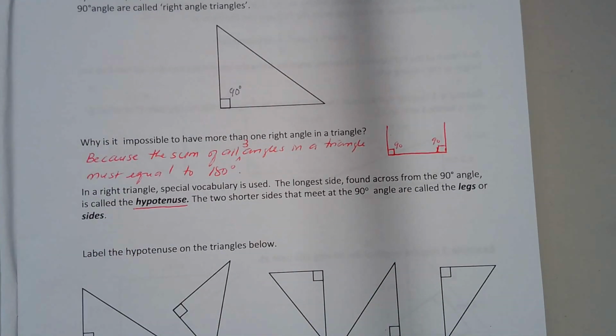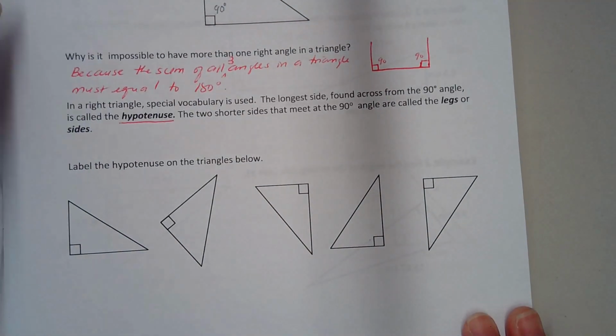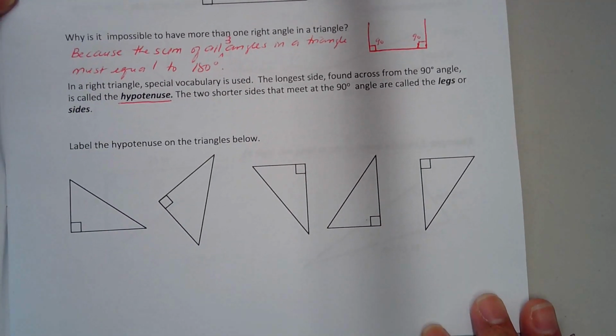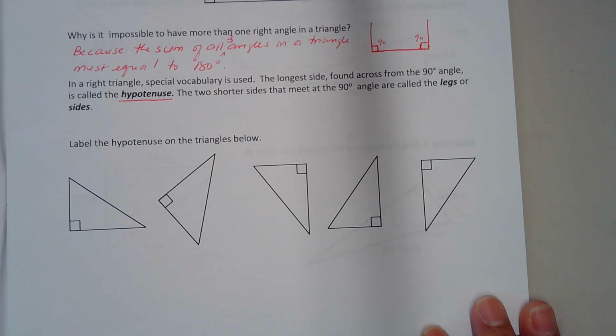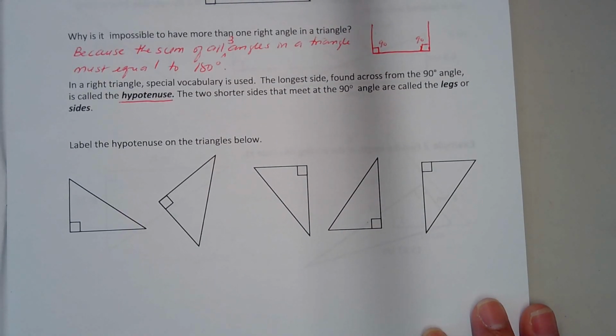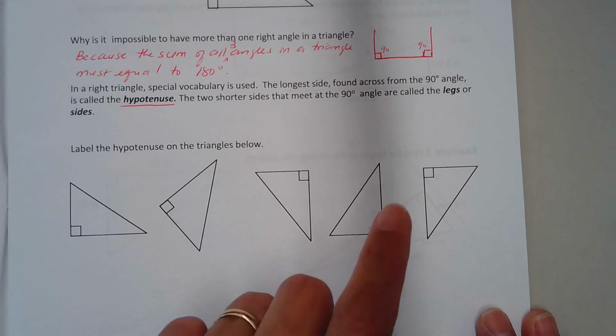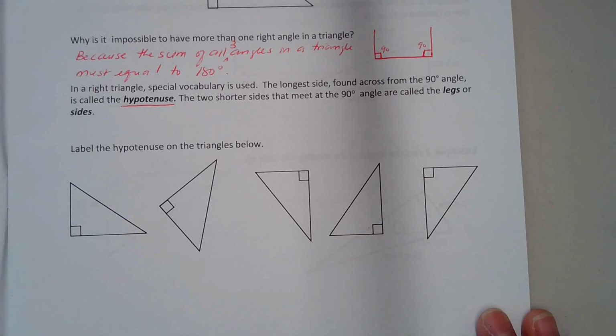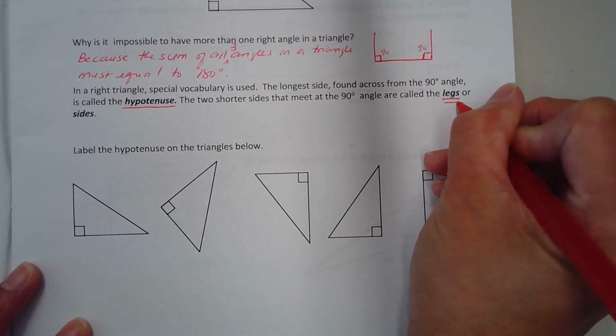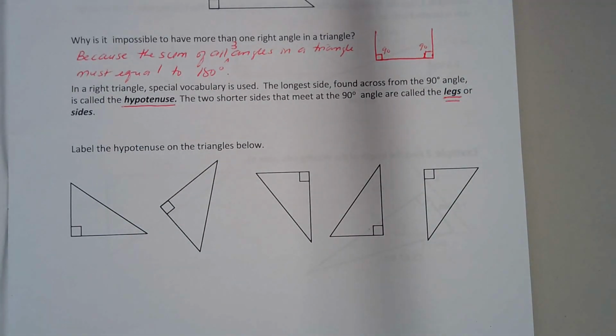Okay, it's just a special name that's used for the side that's across from 90 degrees. And the two other sides are called legs. So we have the longest side, which is the hypotenuse, and we got the two legs.